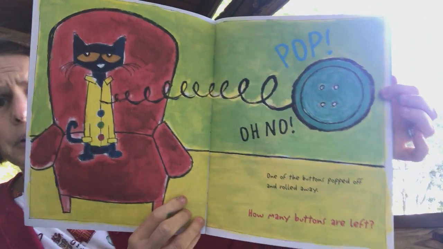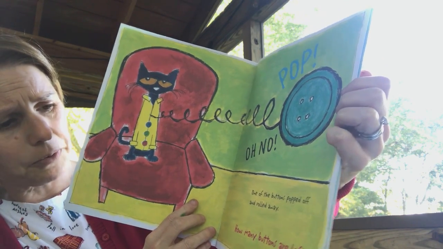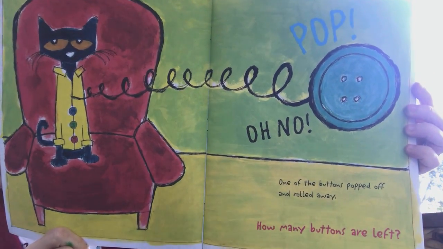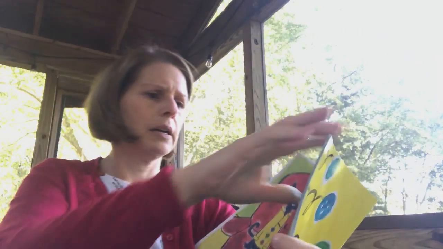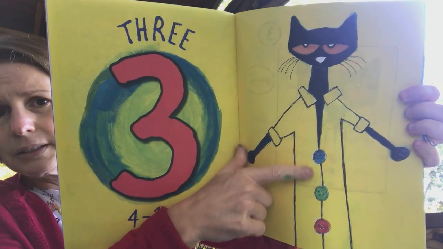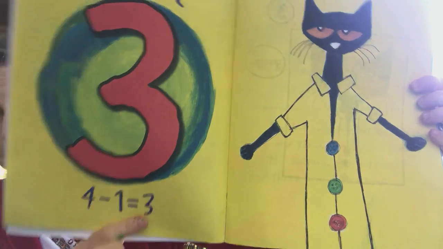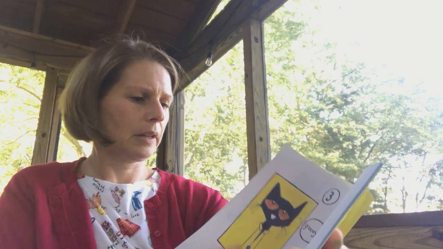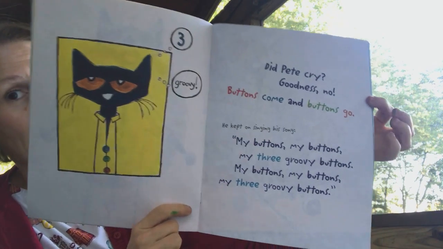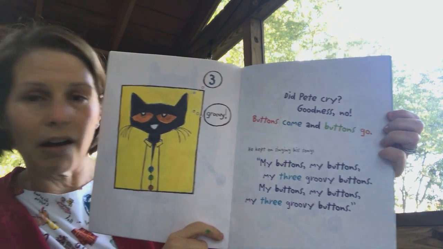Pop! Oh no! One of the buttons popped off and rolled away. How many buttons are left? 3. Let's count them. 1, 2, 3. 4 take away 1 equals 3. Did Pete cry? Goodness no. Buttons come and buttons go. He kept on singing his song.